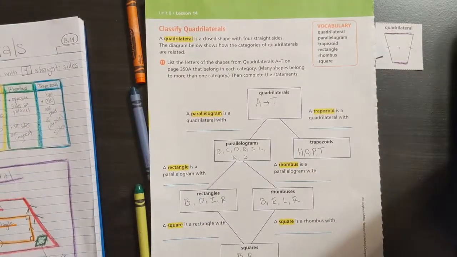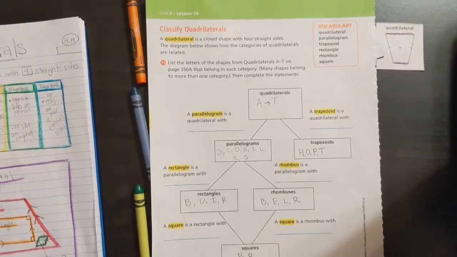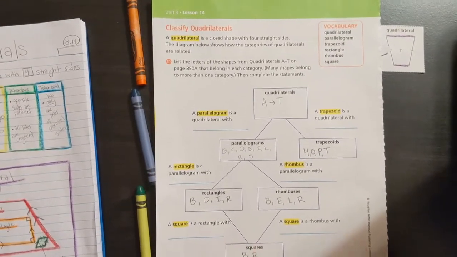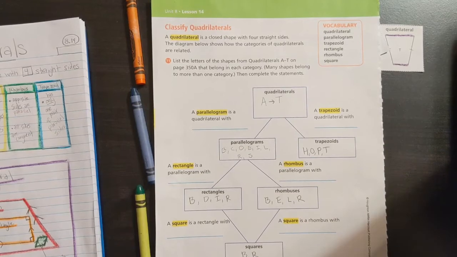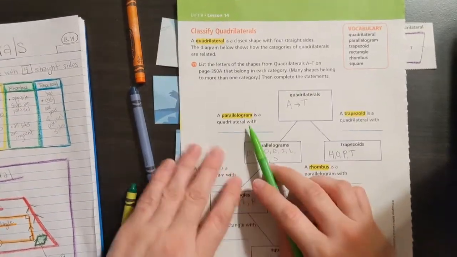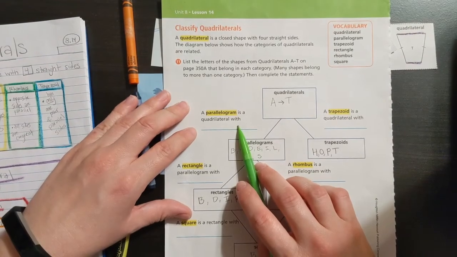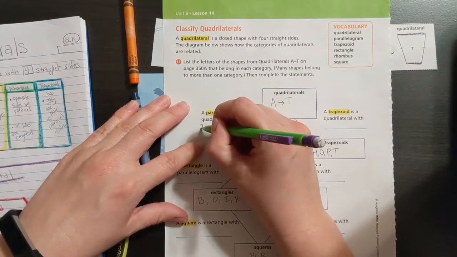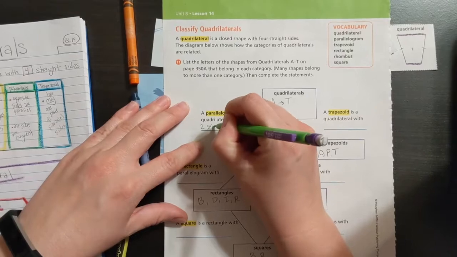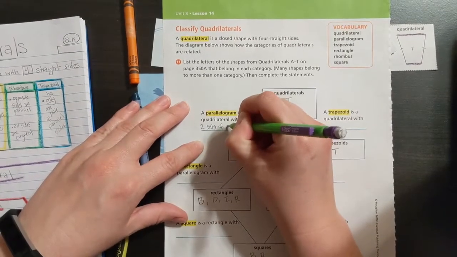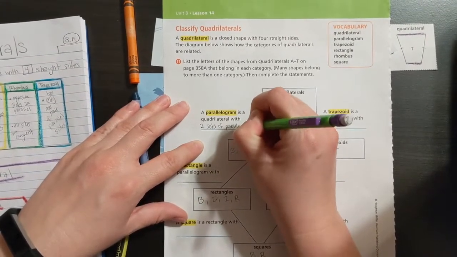Here we are, learning more about quadrilaterals. We're going to finish answering the questions on this page. So we're going to just answer the first one. A parallelogram is a quadrilateral with, remember this, two sets of parallel sides. Two sets of parallel sides.